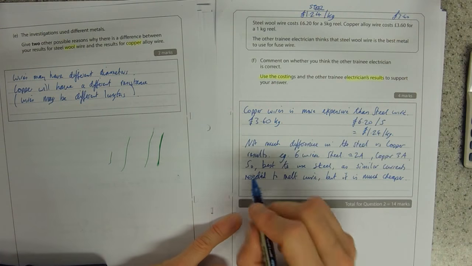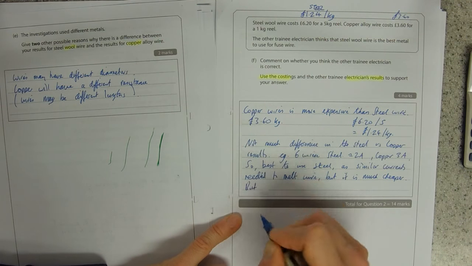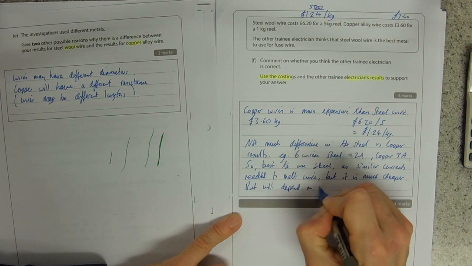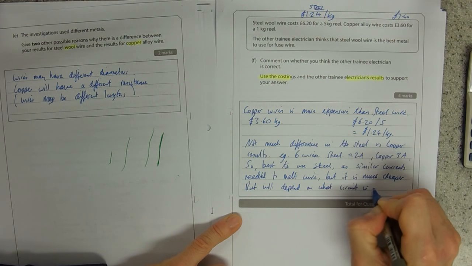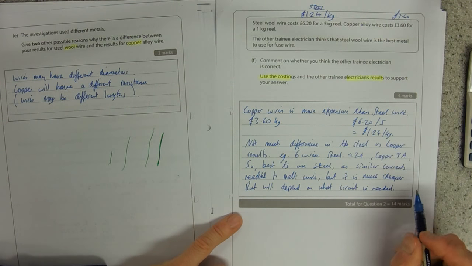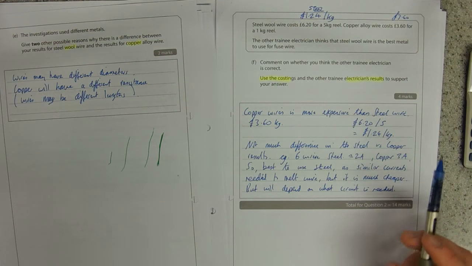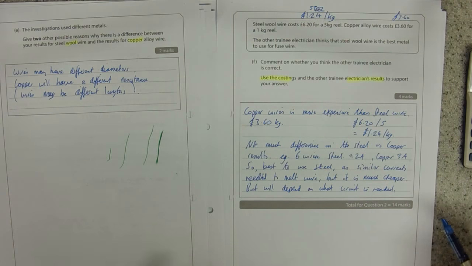So we've got 4 marks there, but really it will depend on what sort of circuit is needed. So if they need slightly higher current, then they could get away with using less copper. It's easier to use as well as copper, but that's not actually what it's asking for. So question 2, 14 marks.